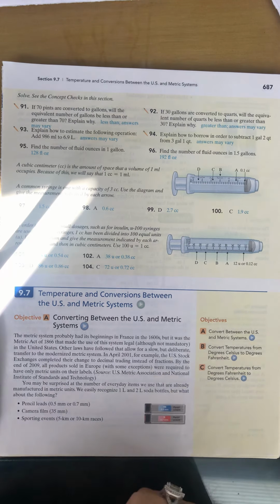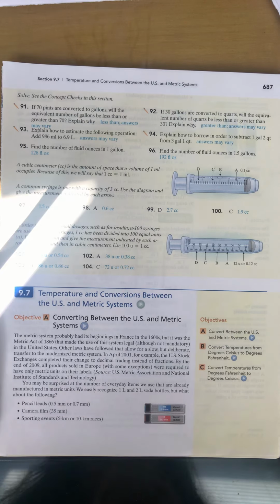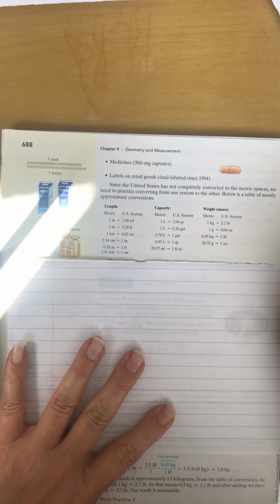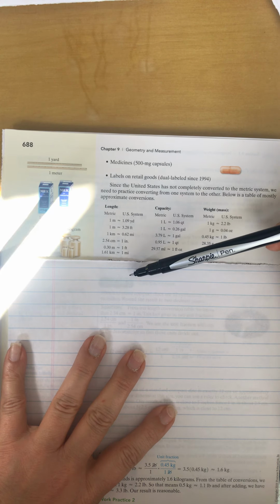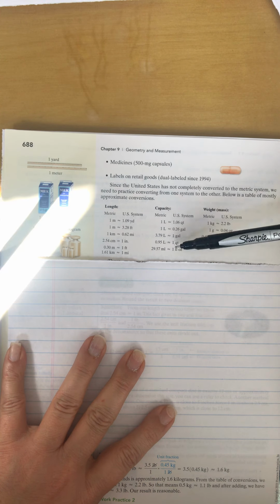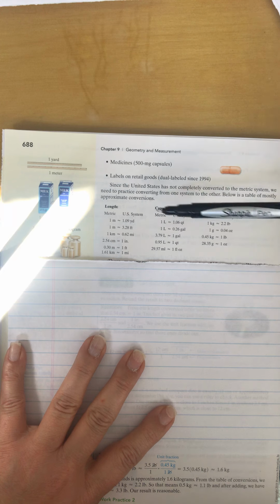Math 50, section 9.7 is about temperature and converting between the US and metric system, which is a very, very important section. What you need to know, and I have a page here of all the different units. We are comparing units in metrics to units in the US. So we have lengths, we have capacity. Capacity is like liquids, like a gallon of milk. Weight is how much something weighs, so we call that mass.